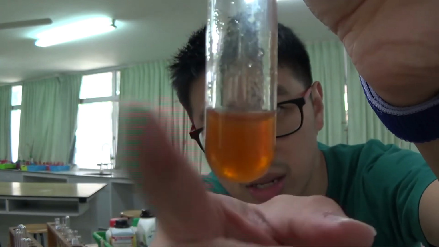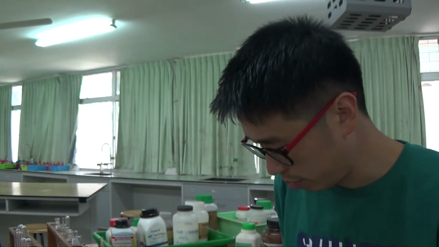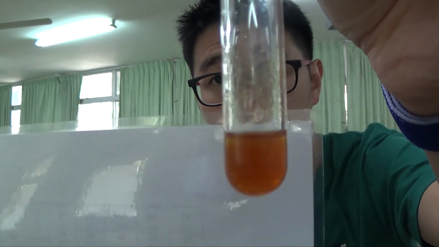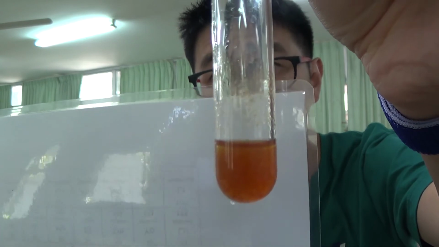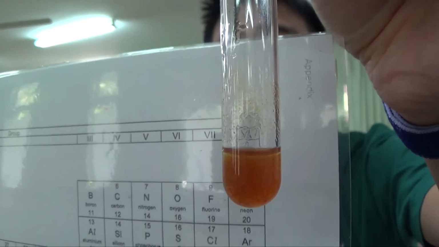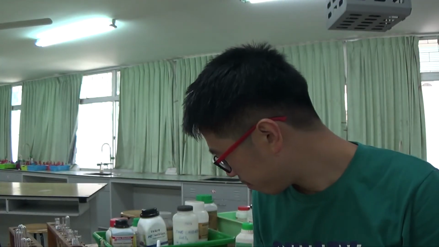You get that cloudiness, you get that precipitate forming. Not too sure how clear it is against my white background, but it is a precipitate. Can you see it does kind of block the writing at the back? So this is also a reddish brown PPT.